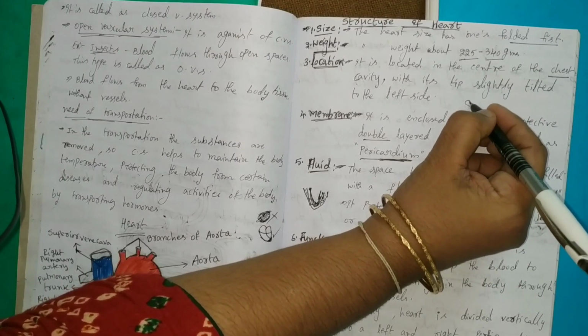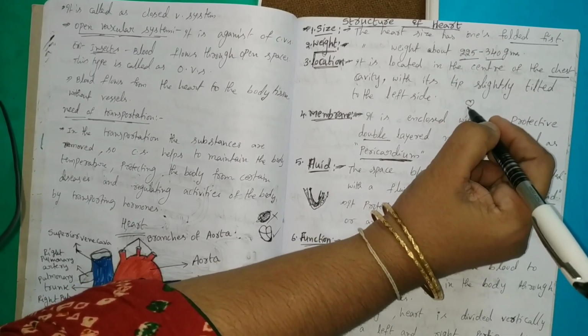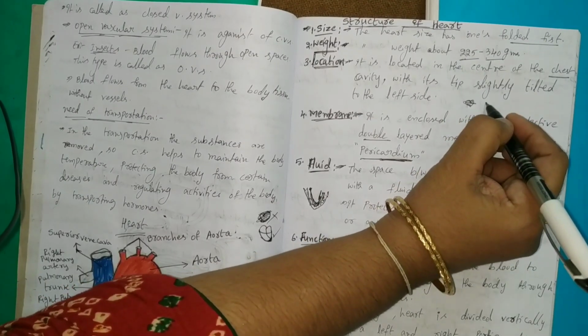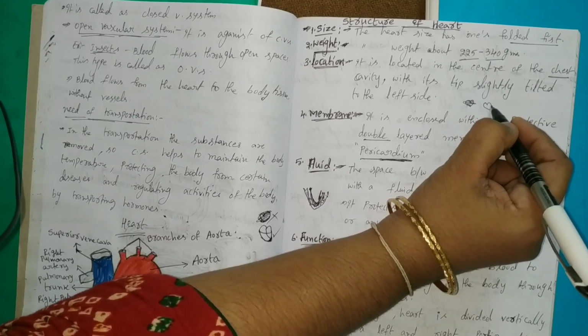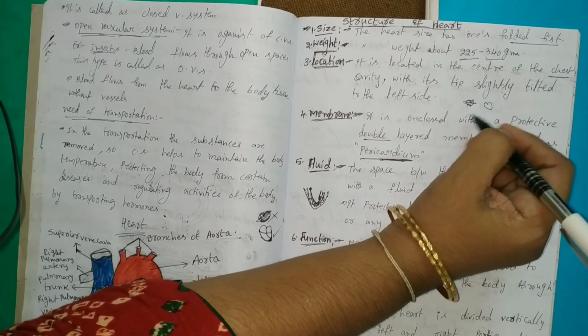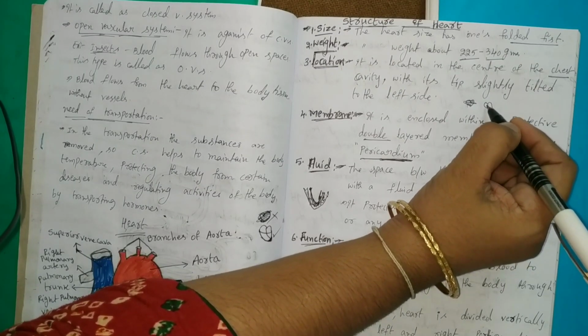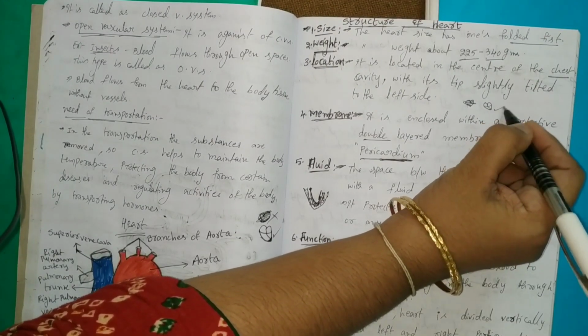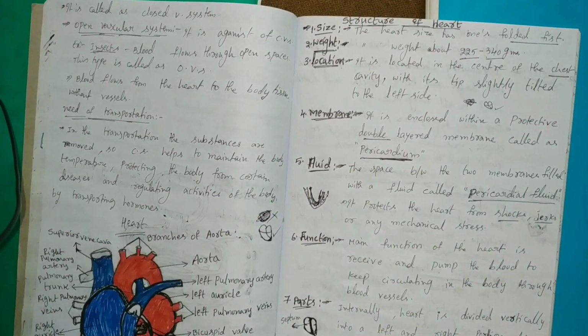We draw the heart shape just like this, but this is not correct. It is just slightly tilted to left side. So this is the diagram. This is the correct one.